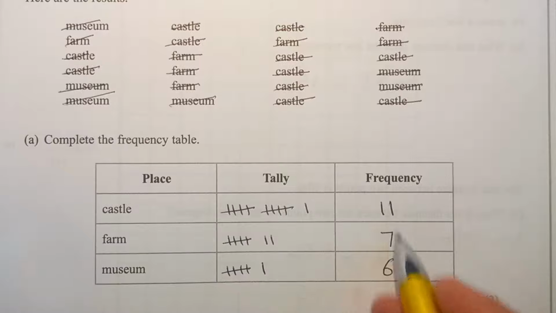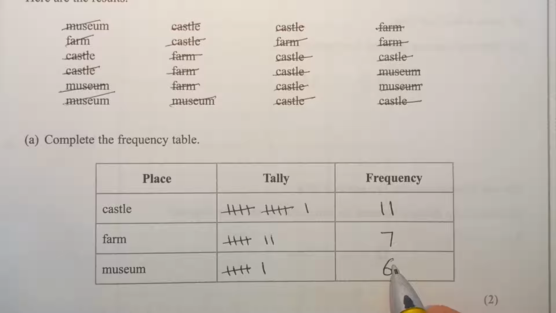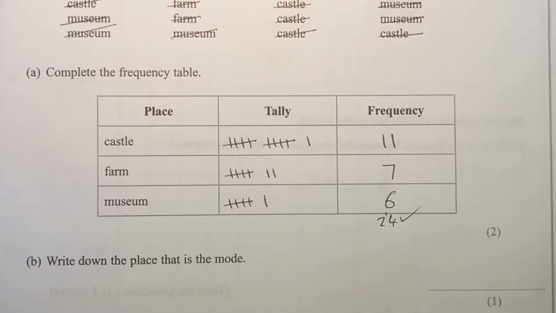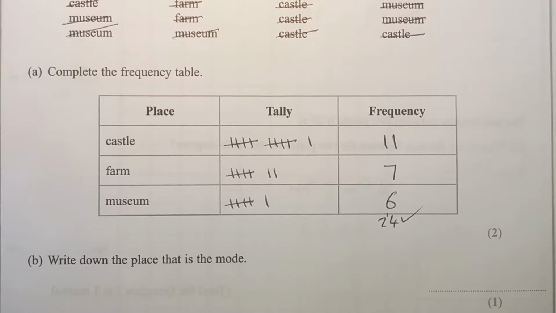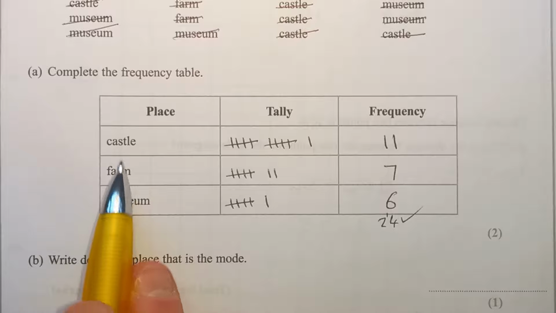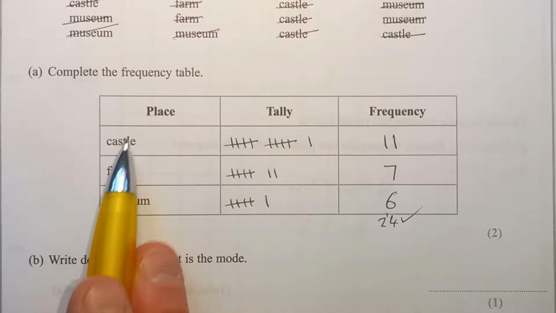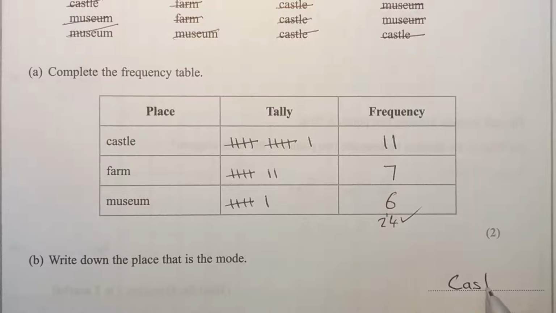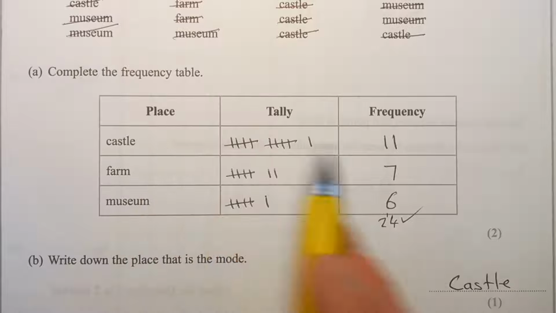And if we want, we can check that this adds up to the 24 that we were given at the beginning. In fact, let's do that. So 11 plus 7 is 18, plus 6 is 24. So we've done a little check there as well. Now, we've got an extra little question here. Write down the place that is the mode. So which of these has got the most frequency, or the highest frequency? Well, it's castle, because that's 11. So the answer isn't 11, but it's the place that has the most, which is castle.